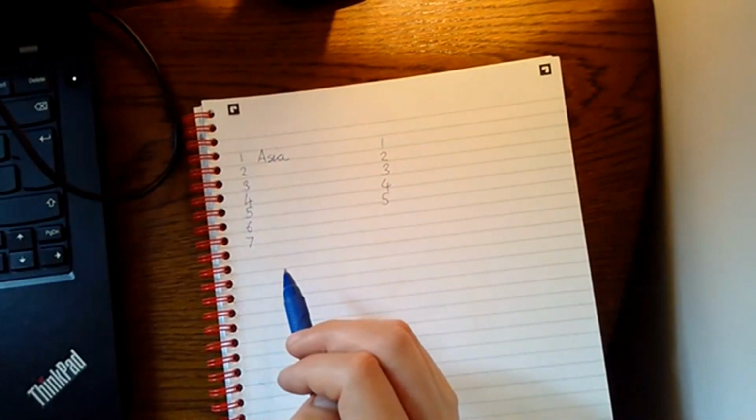If you have the map, you can write it on it. If you don't, I've labelled 1 to 7 for the 7 continents, and you can just number them here. Okay, so please do that. I will leave this on the screen to help you out.